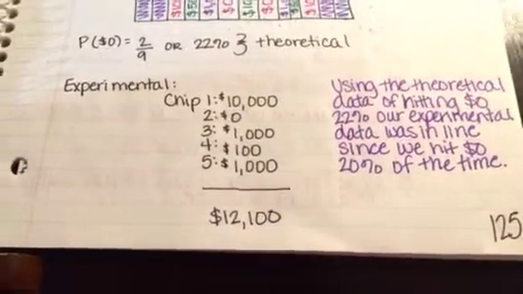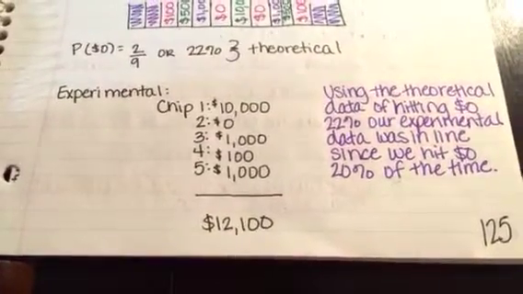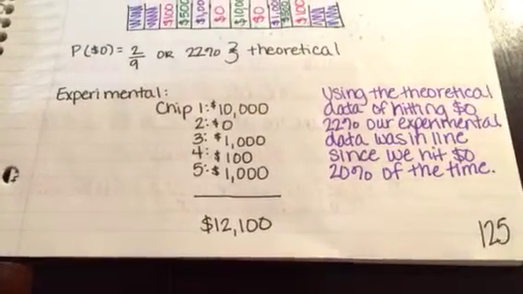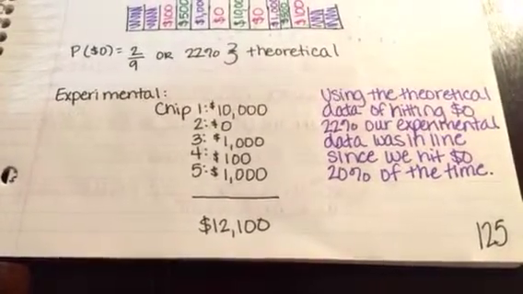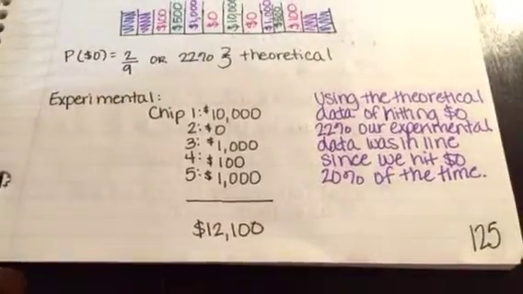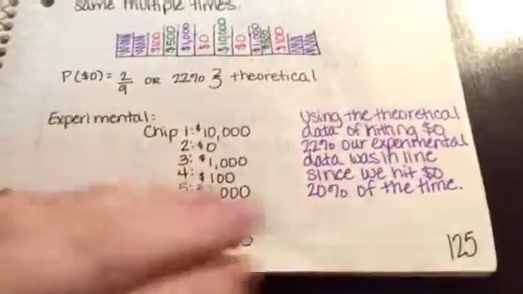So using the theoretical data of hitting $0 22% of the time, the experimental data was right in line because I hit $0 20% of the time. So that's a good connection that students are going to be able to grasp.